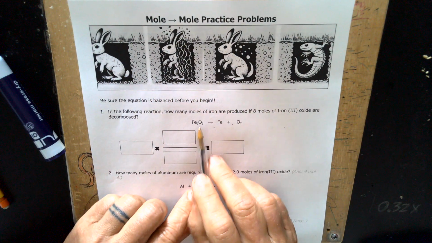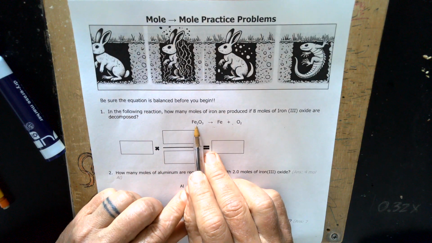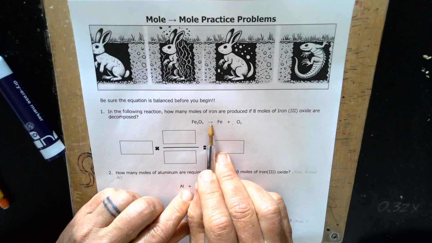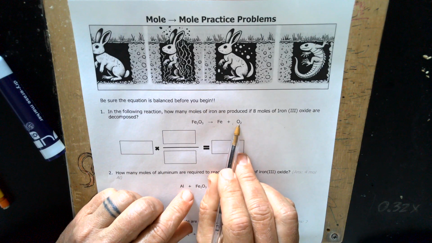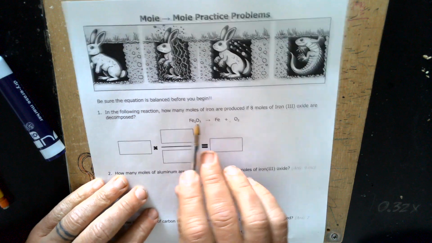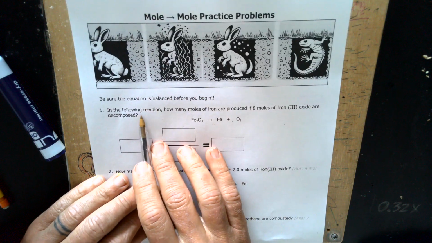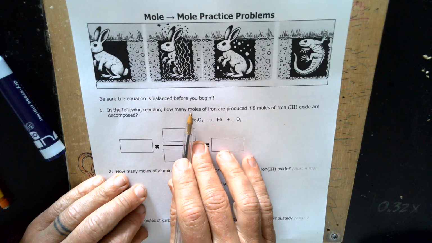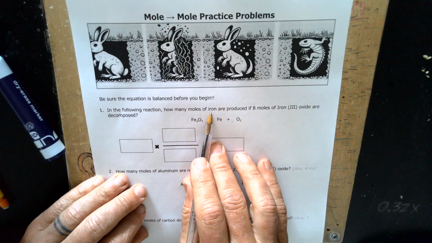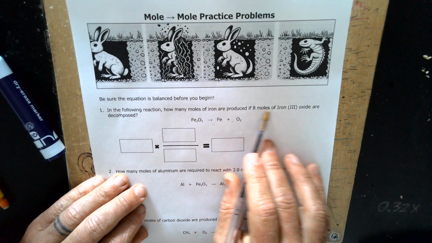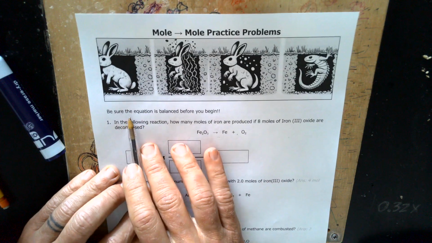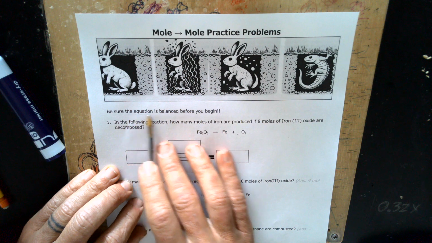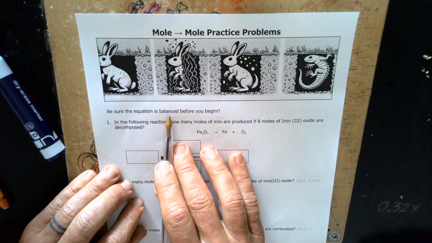So, for example, this here is iron 3 oxide, yeah? And you can see that it decomposes to form iron and molecular oxygen. So if we were asked something like this: in the following reaction, how many moles of iron are produced if 8 moles of iron 3 oxide are decomposed? Now we need to make sure that the equation is balanced before we begin.